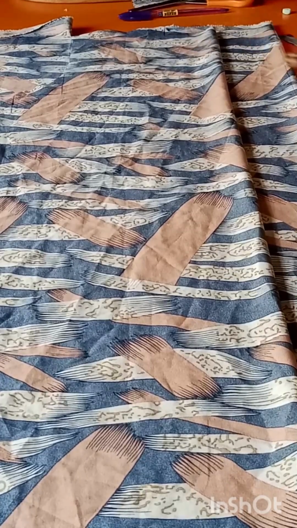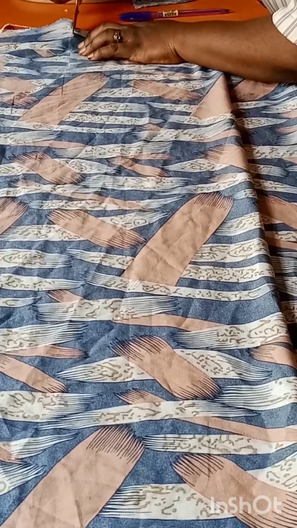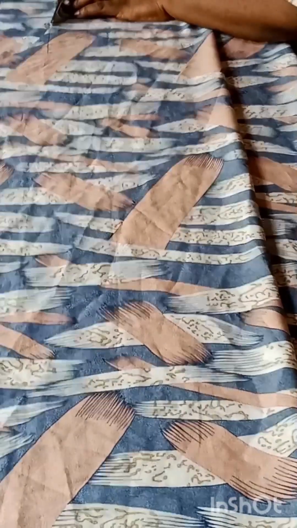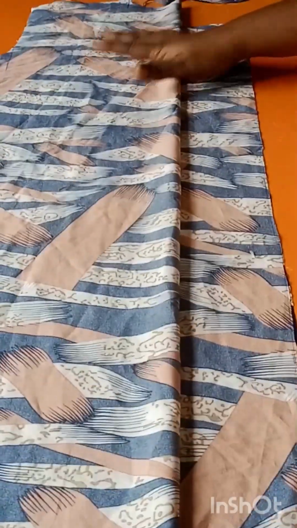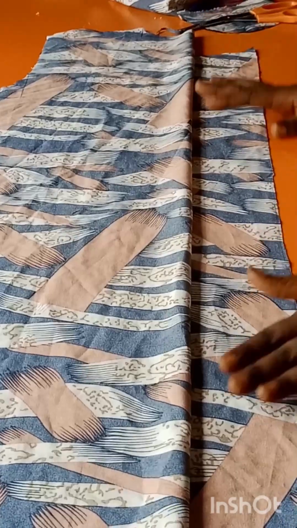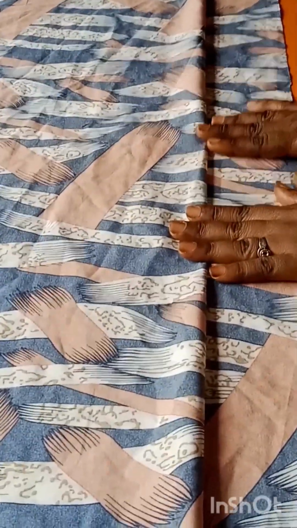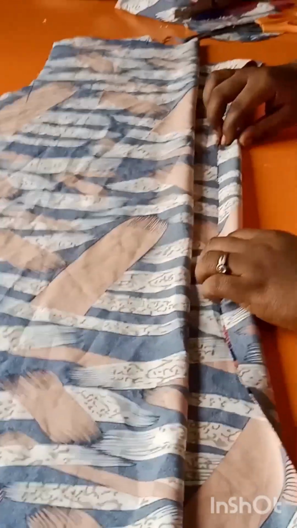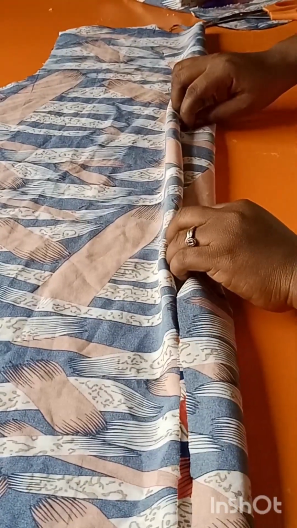Then I will connect it and cut it out. So guys, this is how it looks after cutting it out. The next thing to do now is I will put interface. I will iron interface to this side and then fold it this way for the button.